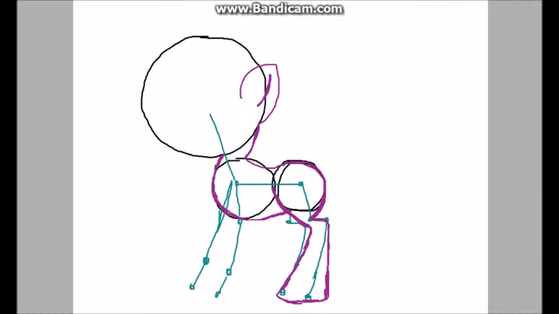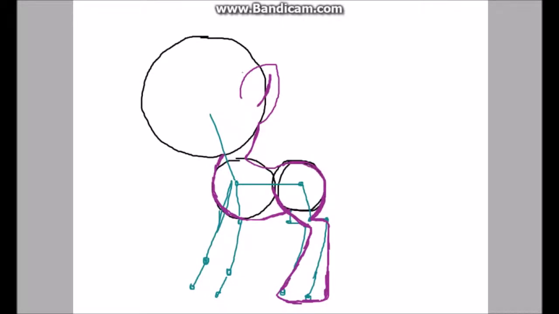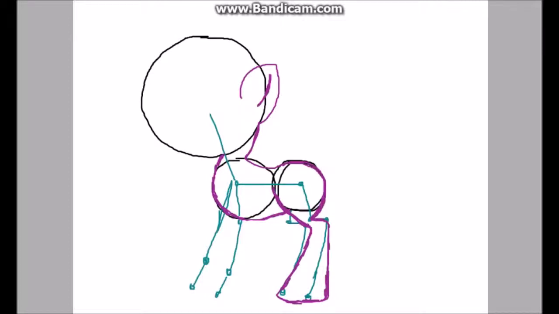So yeah, let me just show you what that looks like. I kind of messed up on the head. It's a little too big, so we're gonna make that smaller. The whole point, the only difficult part of a pony is to get the proportions right, or else you'll have a gigantic head and small body. So you have to try to get the proportions right. If you mess up with the base sketch, you can just fix it later.